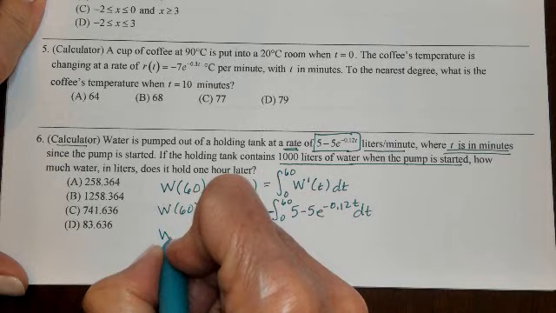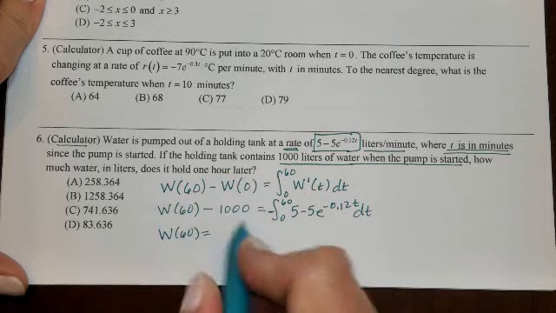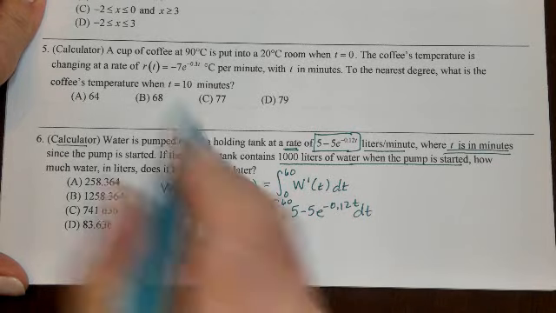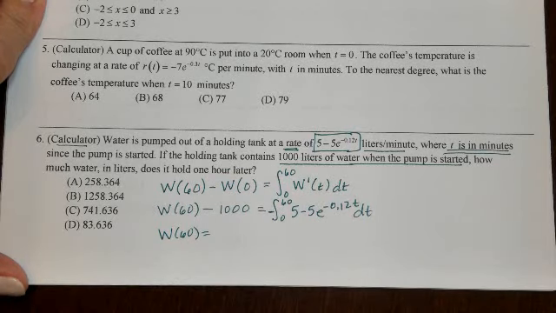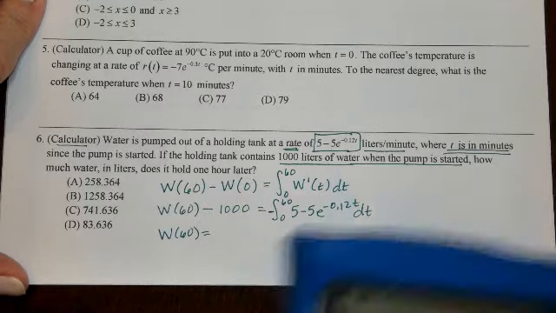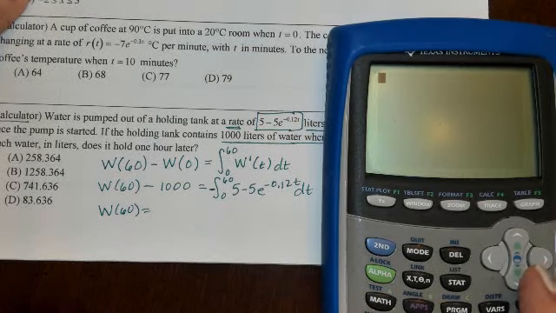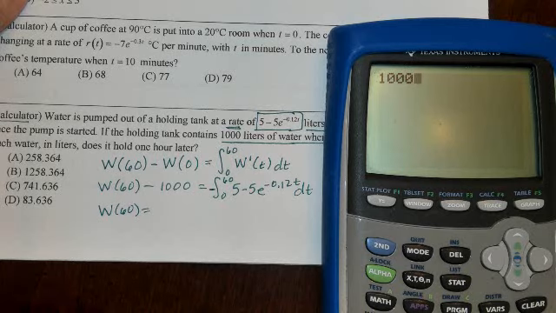So W at 60 will be, I'm going to move the 1,000 over and then subtract. I'm going to pull up my calculator. Okay, so I'll have 1,000. So I'm moving that over, and then minus the integral, so math 9, 0 to 60.